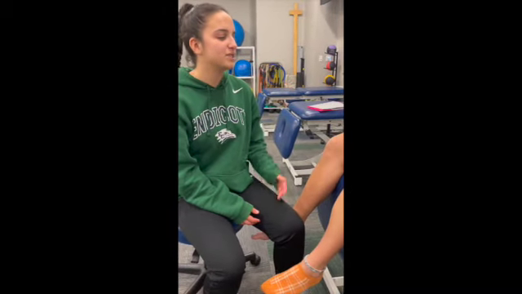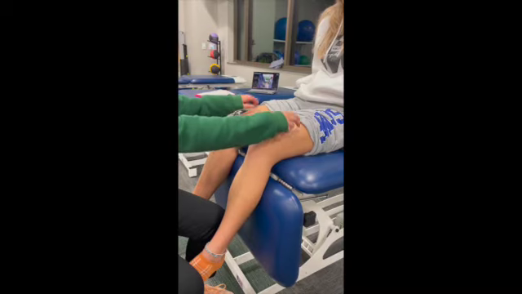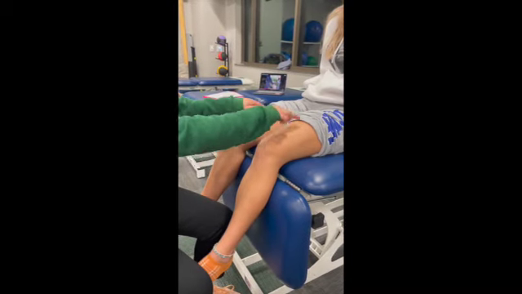All right, so now we're gonna get into the dermatomes. We have stroke, deep touch, and pinprick. So we're gonna start with L2. It's gonna move inward and anterior to the thigh.